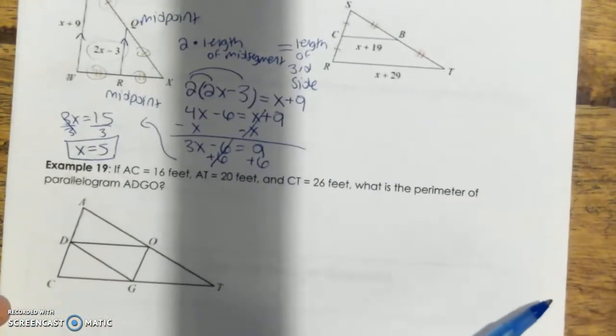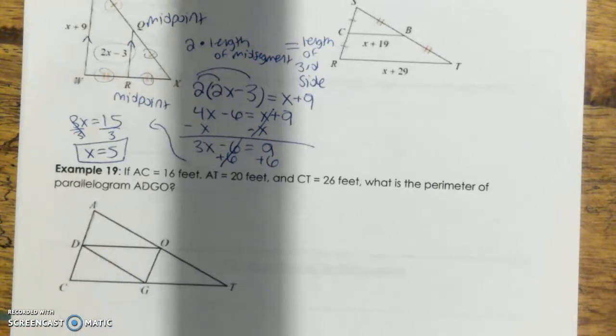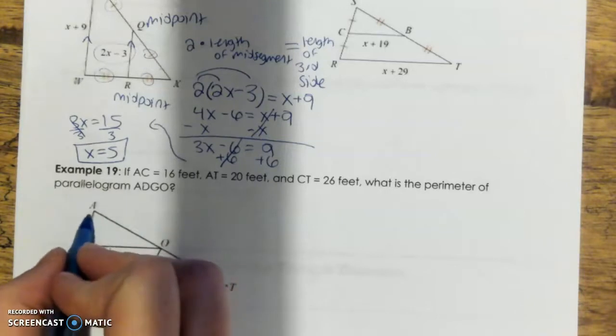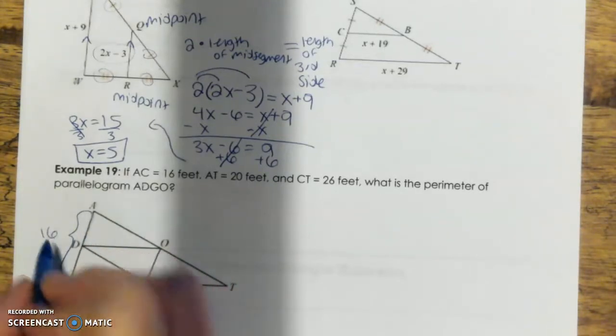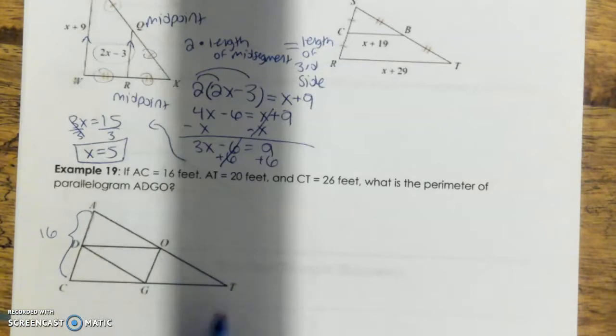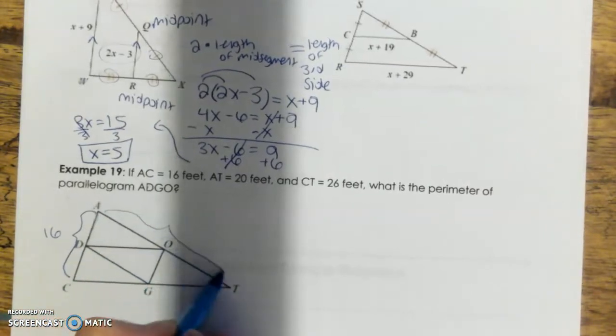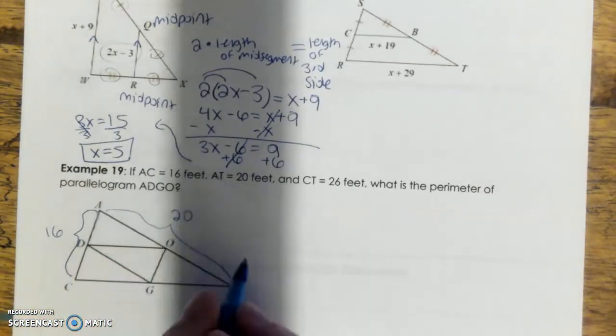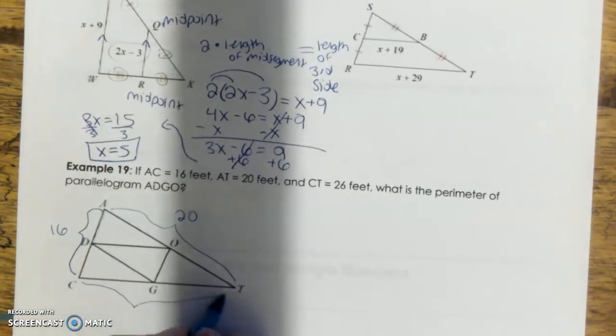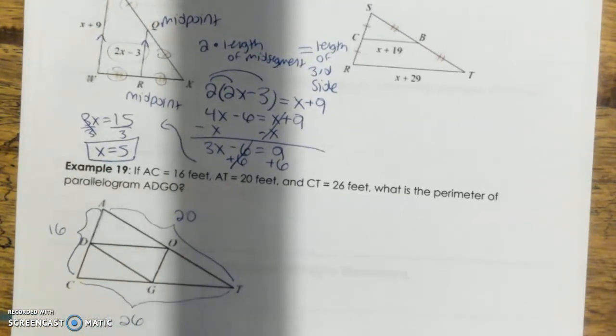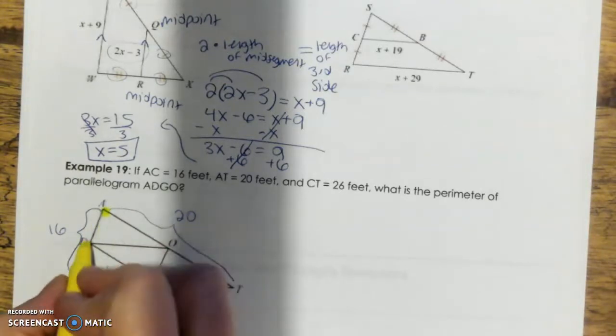Alright, number 19. We're going to use this diagram for the next 4 questions. I've copied it onto the different problems because we're going to write on it. So if AC is 16 feet, AT is 20 feet, and CT is 26 feet, what is the perimeter of parallelogram, and I'm going to connect the dots here, ADGO?